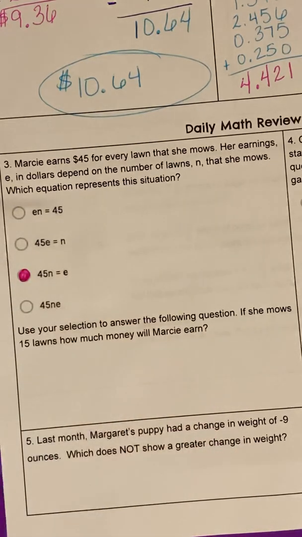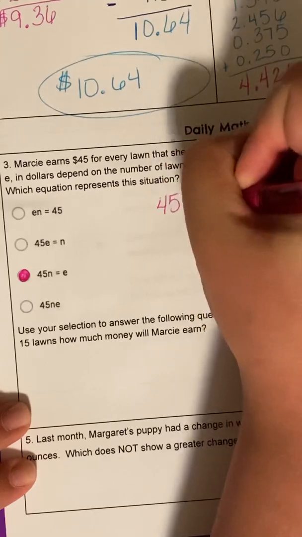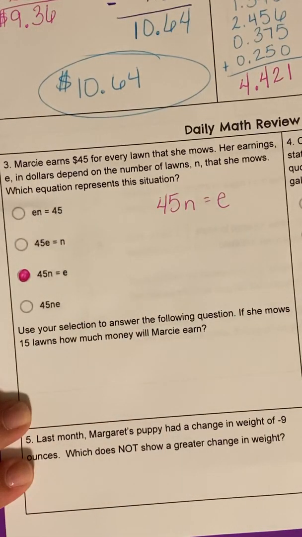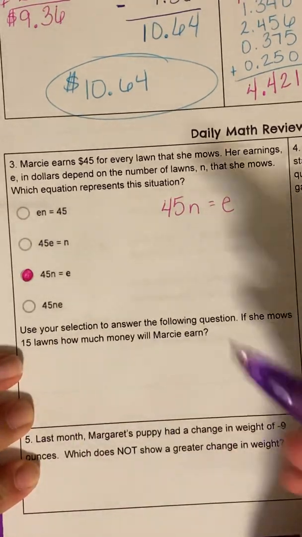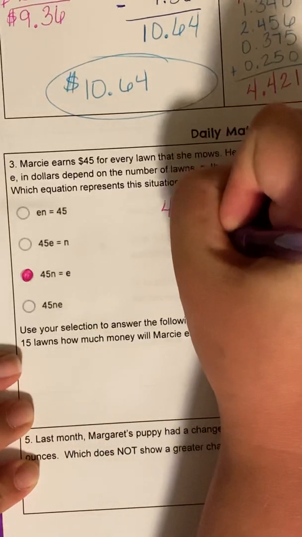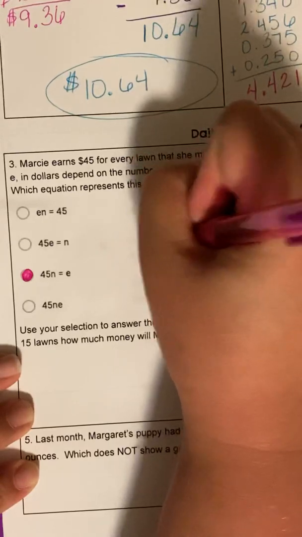Now, we're going to use this selection to answer the following question. If she mows 15 lawns, how much money will she earn? So we have 45 times N equals E, and we're trying to figure out what E is. If she mows 15 lawns, and we know the number of lawns is N, so 15 we're going to replace for that N. I'm going to bring everything else down.